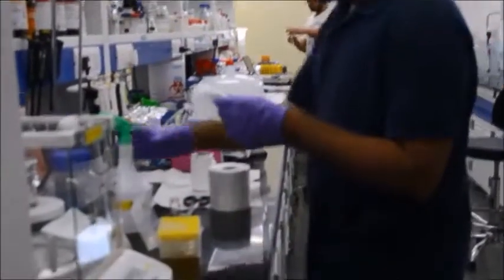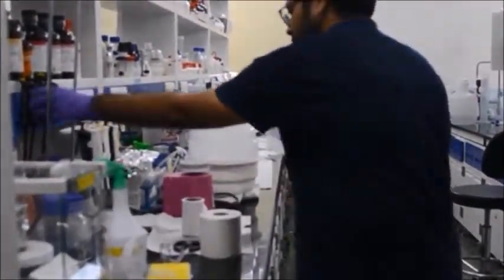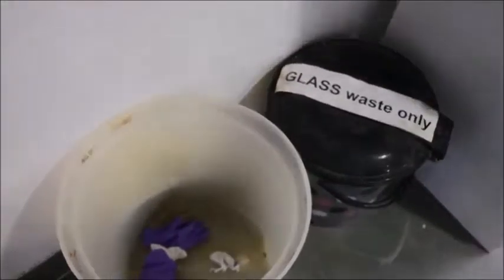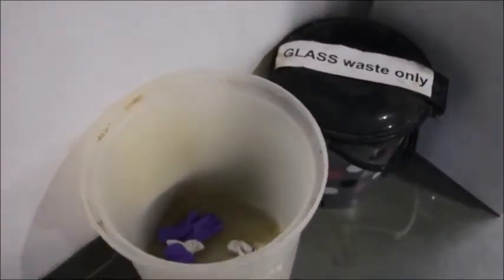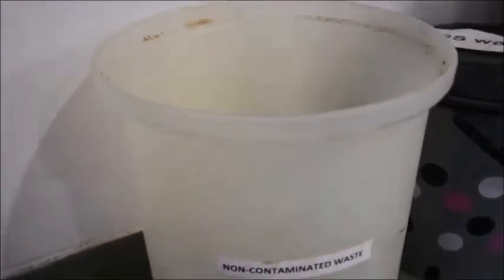As you can see, the student uses the tissue to wipe the article in order to avoid contamination of any sorts, since even the tiniest amount of impurities can cause damage not just to health but also to one's own experiment. In the biological engineering laboratory, three kinds of waste are produced: contaminated waste, non-contaminated waste, and glass waste.